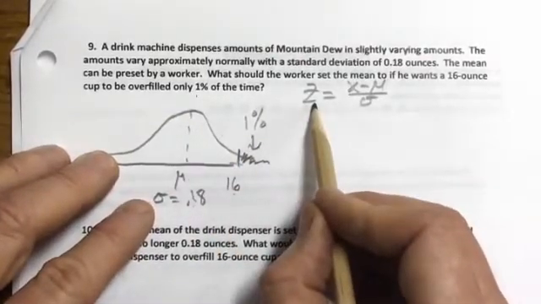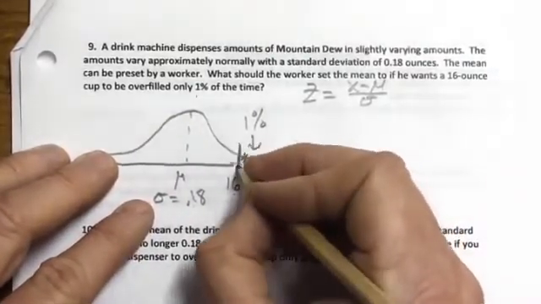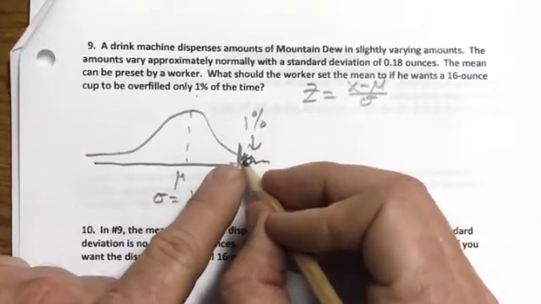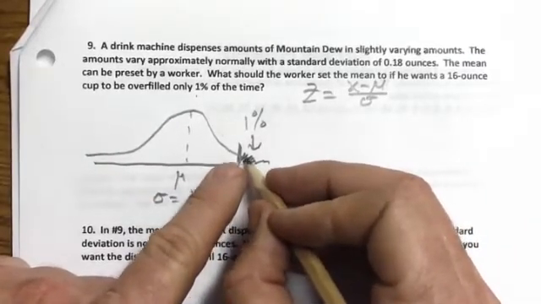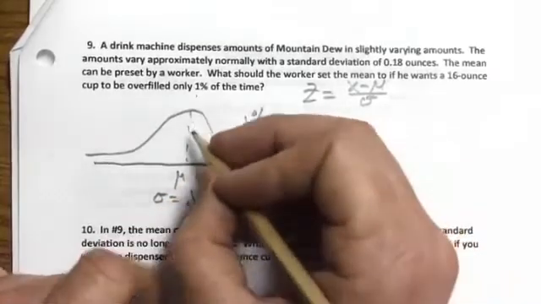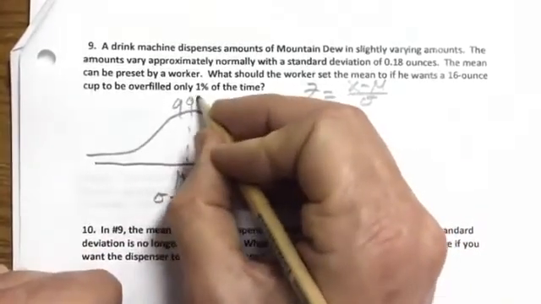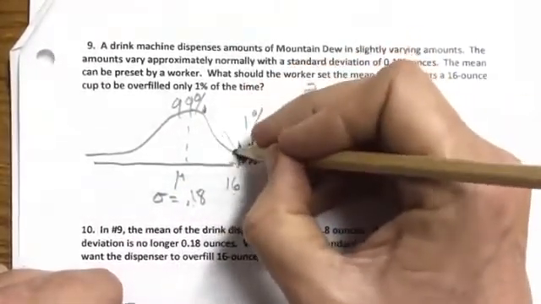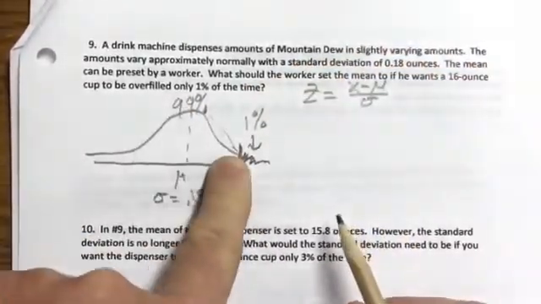What is the z-score? Well, we can find this z-score right here using inverse norm with the standard normal curve. And so we would realize if 1% is to the right of this value, that means 99% has to be to the left. So this point here is at the 99th percentile.